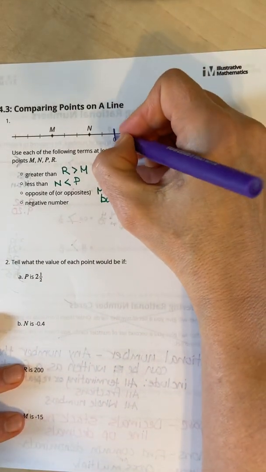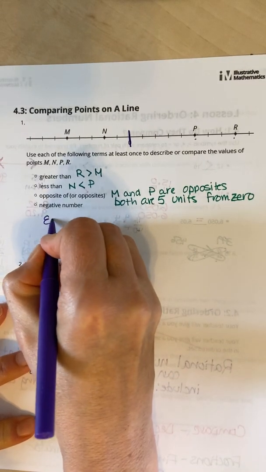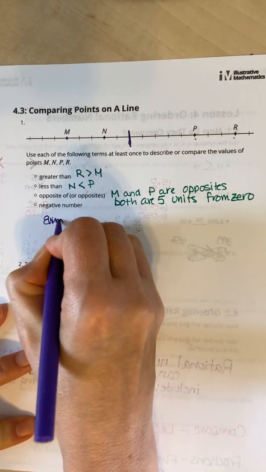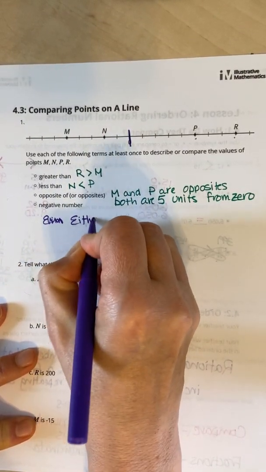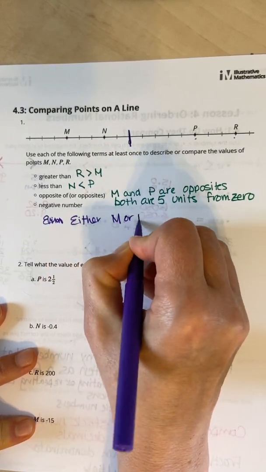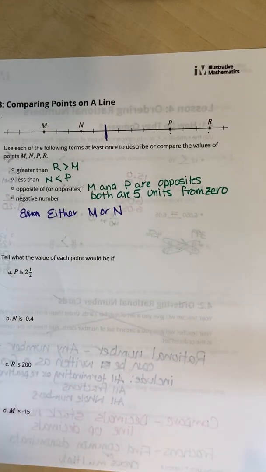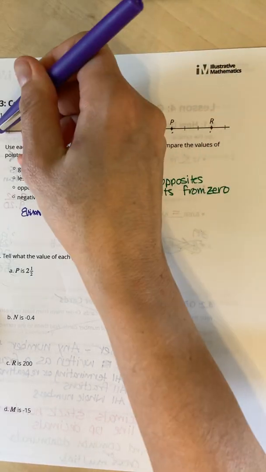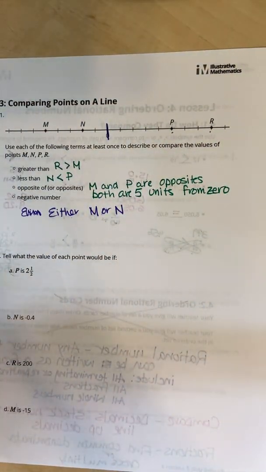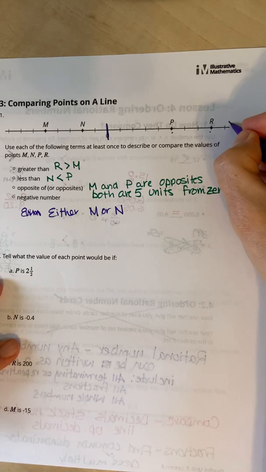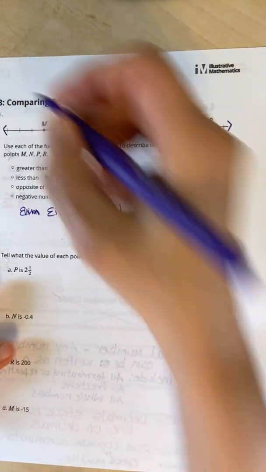All right, negative number. If this is 0, I could do either M or N. Either. Look at me, how's my spelling today. M or N have to be negative. Okay? Does that make sense, I hope? So just look at your number line. Remember, this way it goes farther positive. That goes smaller negative, the farther you go left. Remember when you have an arrow on it, greater than, less than.